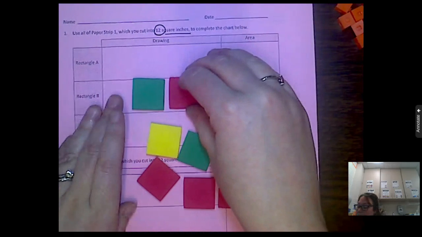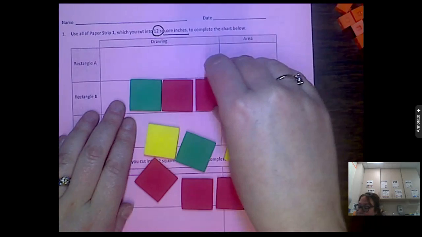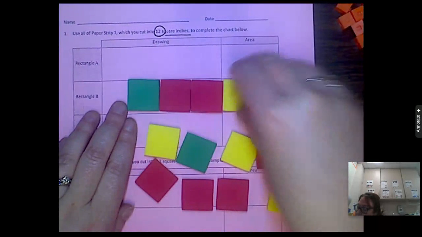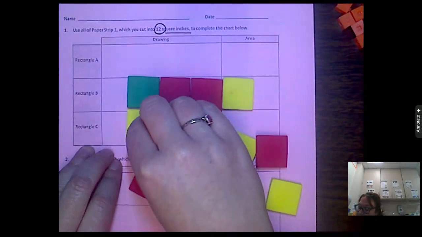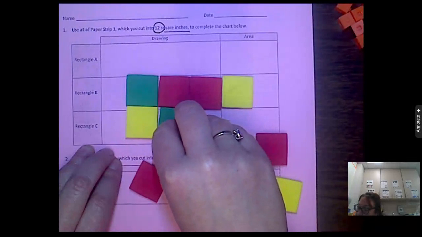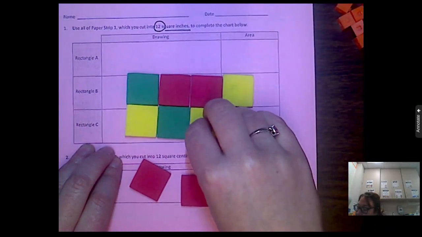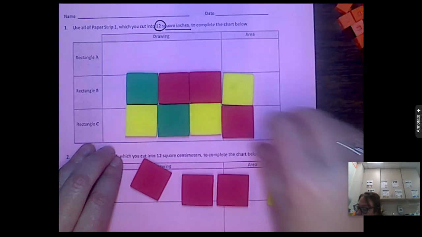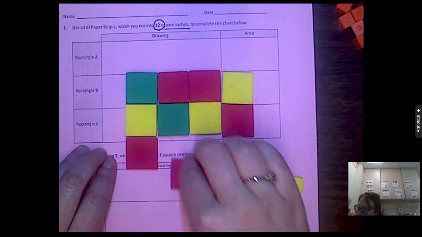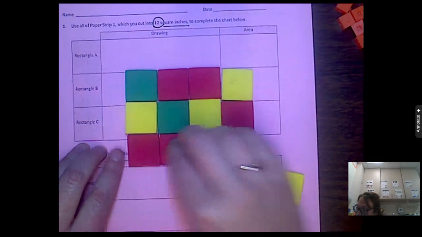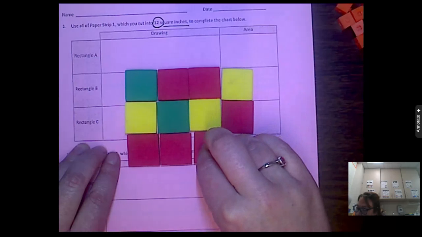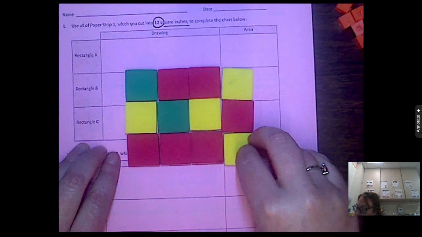So we want to make sure that if we're going to make this with 12 square tiles, to have an area of 12, we want to have them all together. Try to make it so there's no gaps and that we're not overlapping.